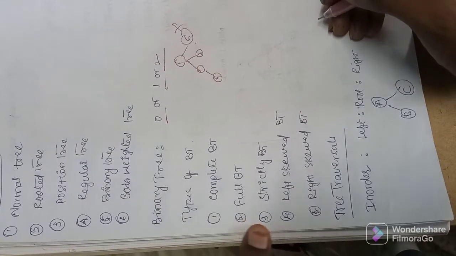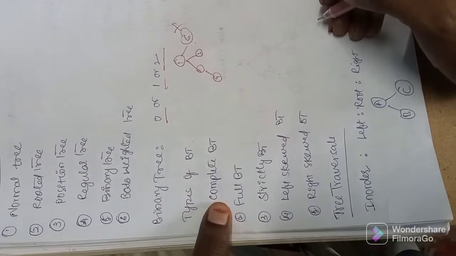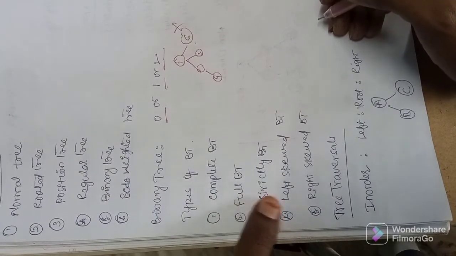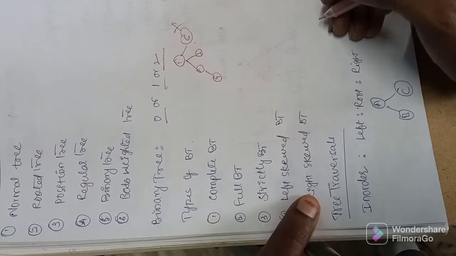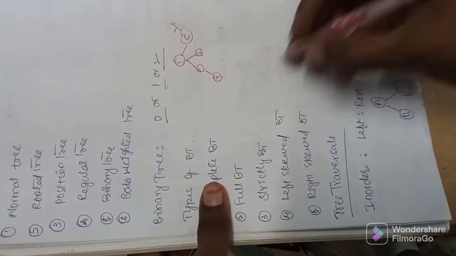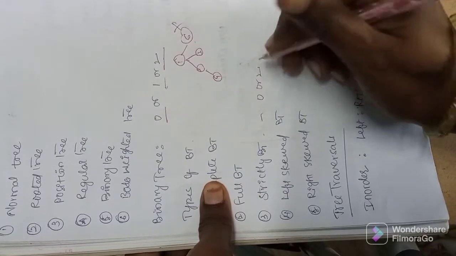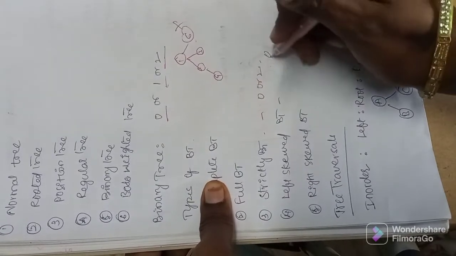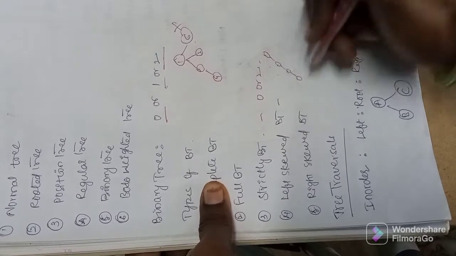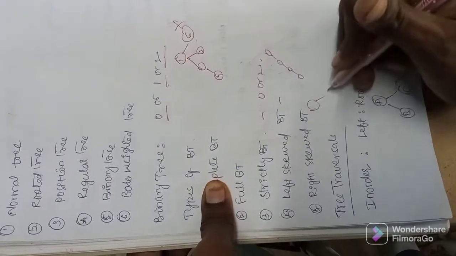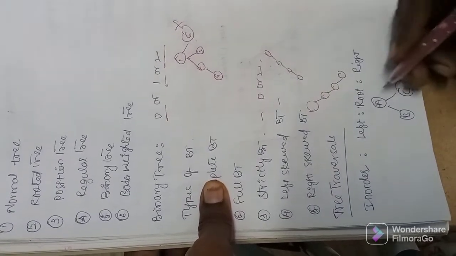Right? Now we have different types of binary trees: complete binary tree, full binary tree, strictly binary tree, left skewed binary tree, and right skewed binary tree. So a strictly binary tree, in this sense, has 0 or 2 child only. Left skewed binary tree, example like this, only left childs are there. Right skewed binary tree is nothing but only right childs are there.